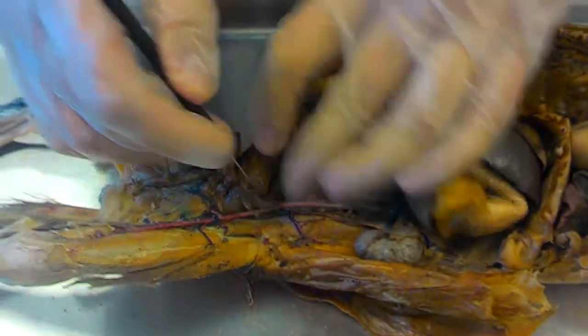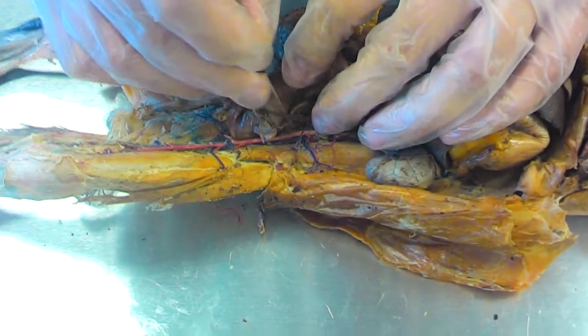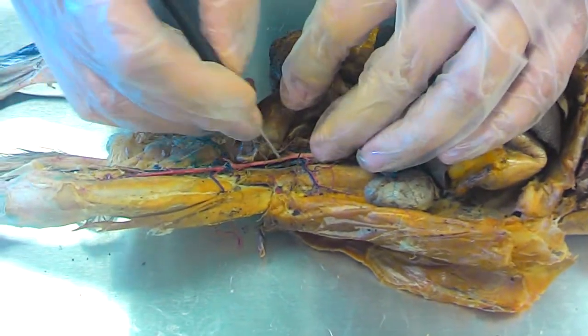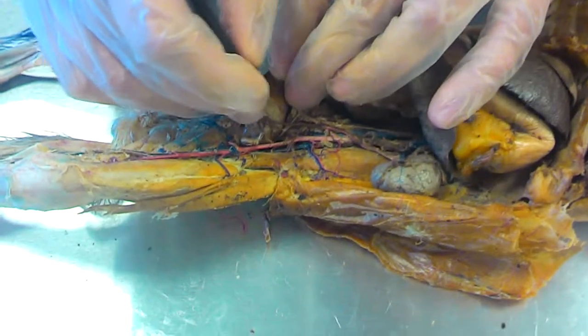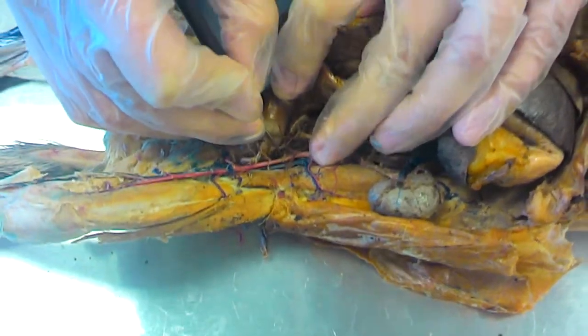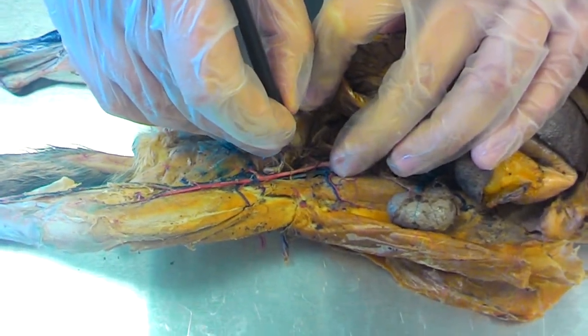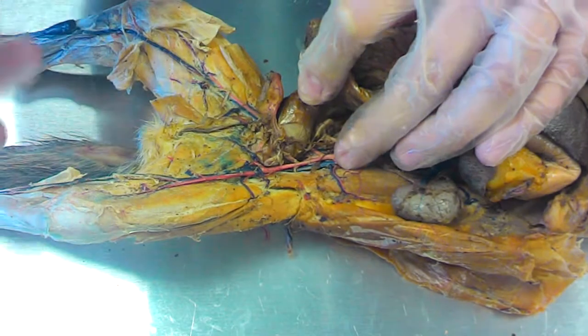If you're talking about arteries, then it's a little different. You have the external iliac artery, the internal iliac artery on the inside. Median sacral is the little piece between the internal iliac and the external iliac artery, and extending from that would be the caudal, which goes down into the tail.